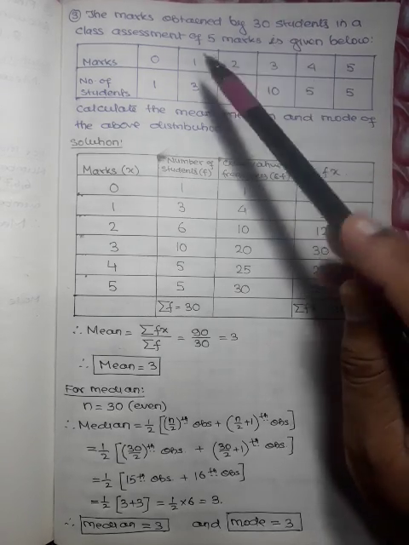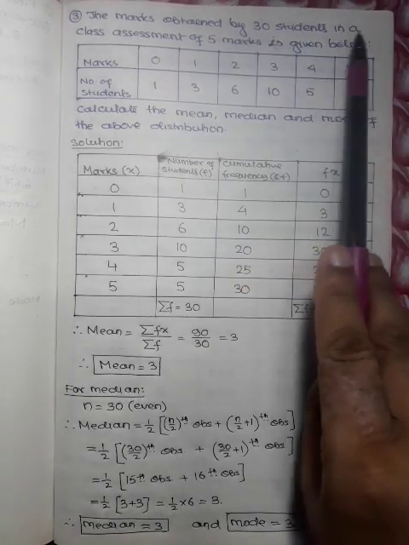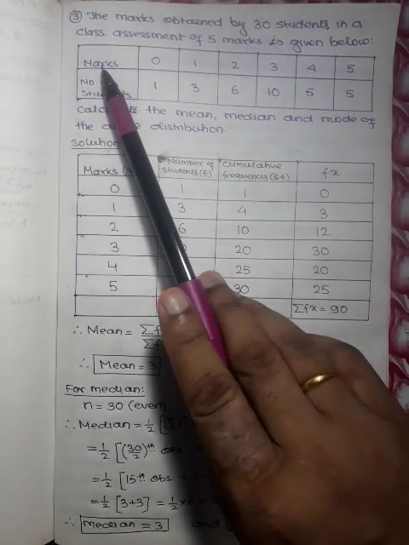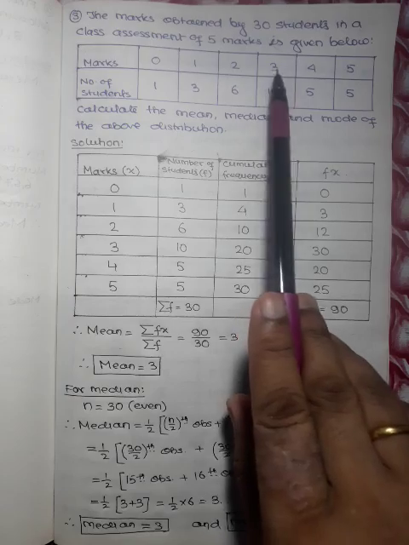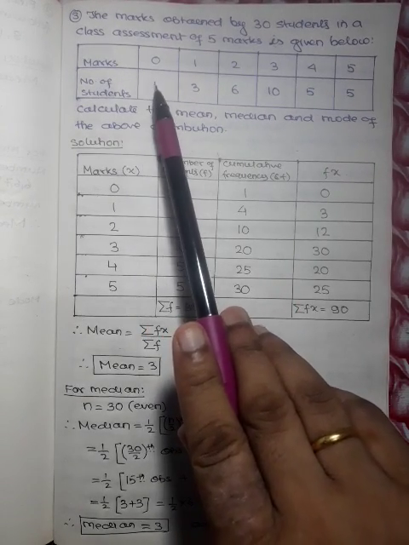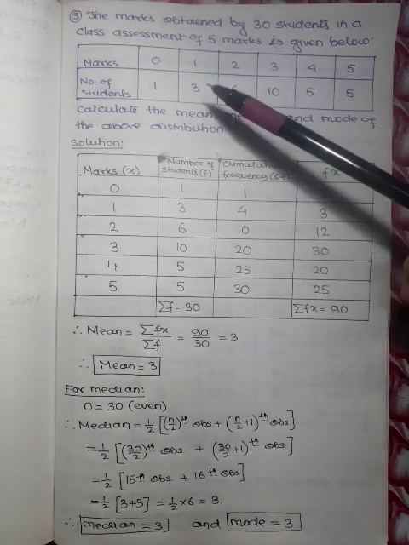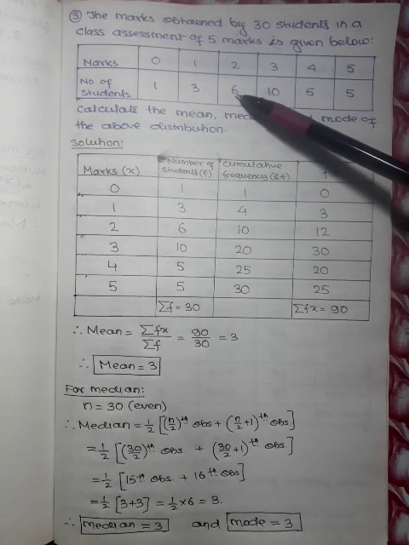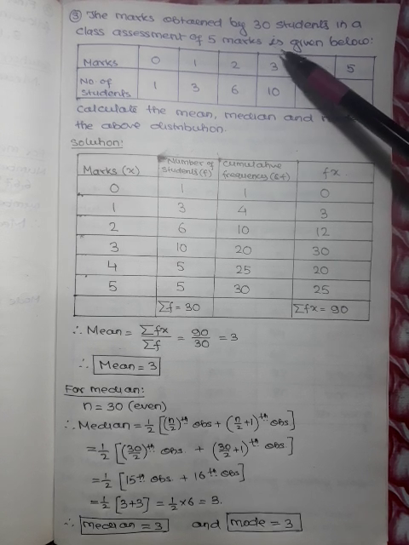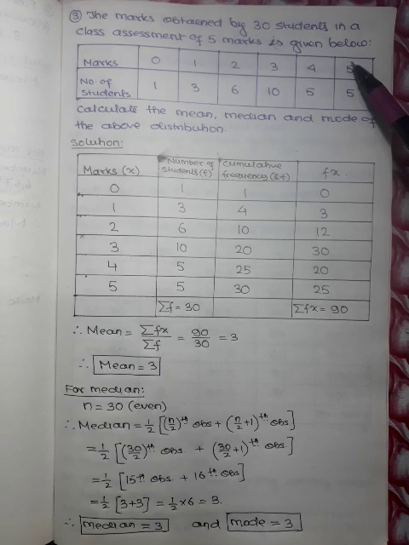Dear students, let us see question number 3. The marks obtained by 30 students in a class assessment of 5 marks are given below. The marks are 0, 1, 2, 3, 4, 5. The number of students will become the frequency. 1 student has scored 0 marks, 3 students have scored 1 mark, 6 students have scored 2 marks, 10 students have scored 3 marks, 5 students have scored 4 marks and 5 students have scored 5 marks.